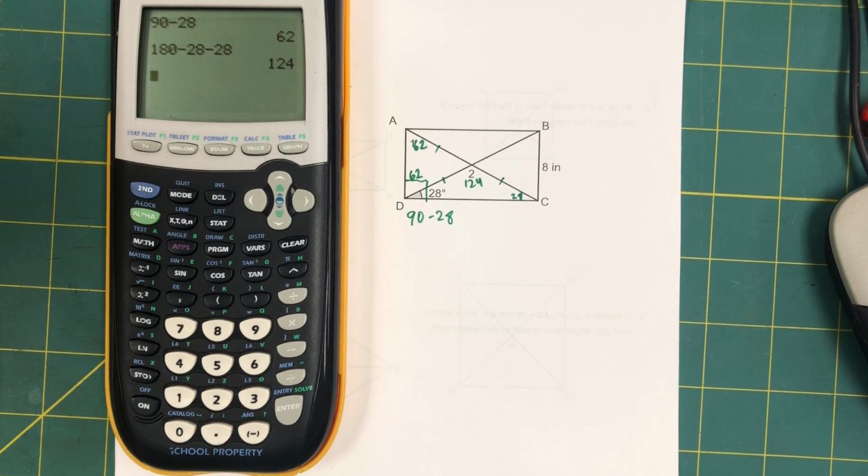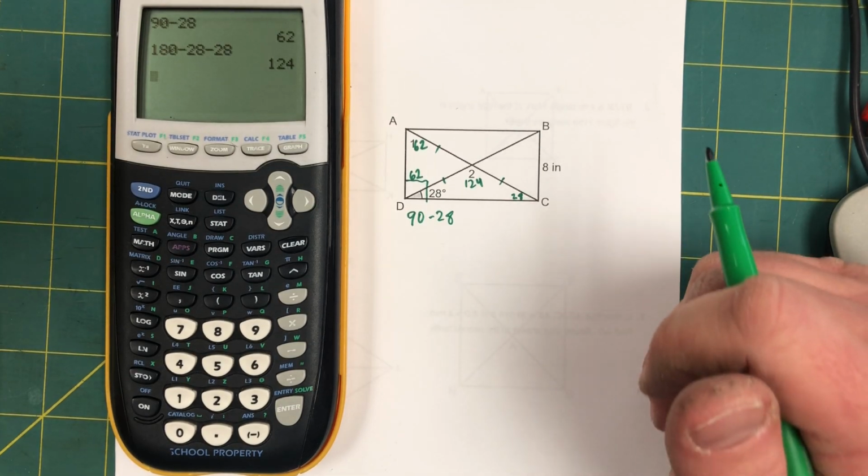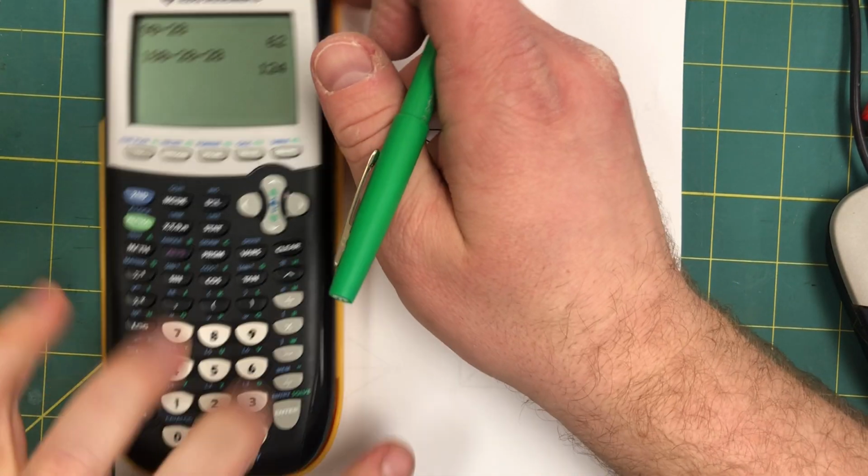Those of you who took my quiz recently might recognize this from that quiz. Might be the exact same question.